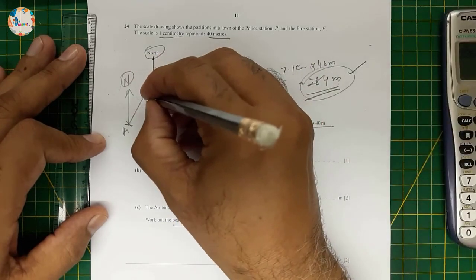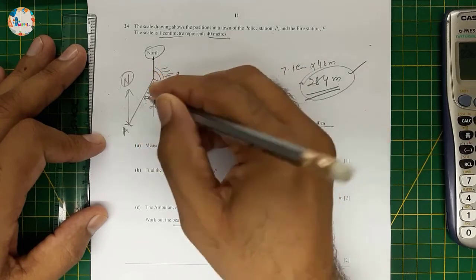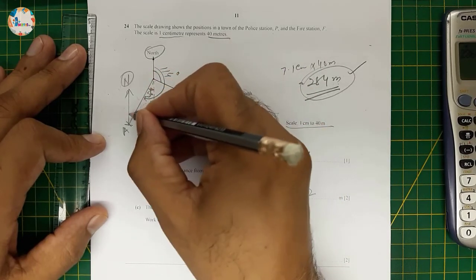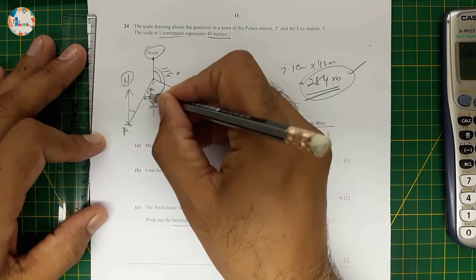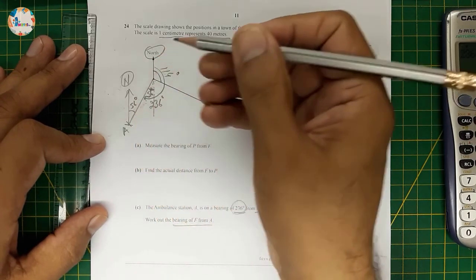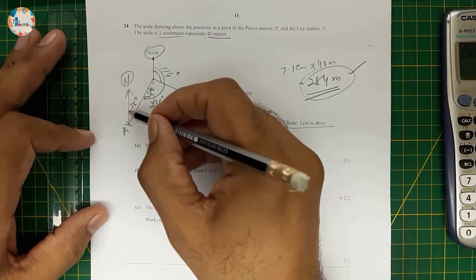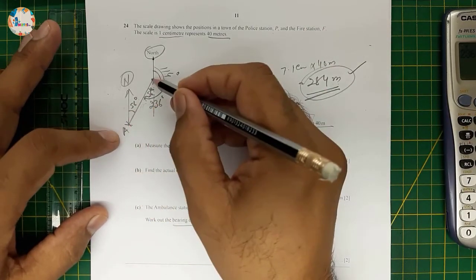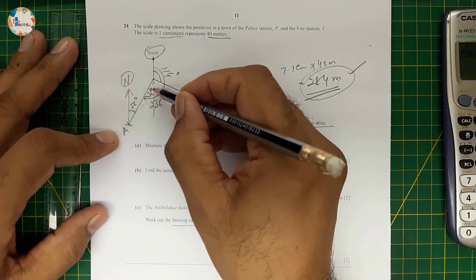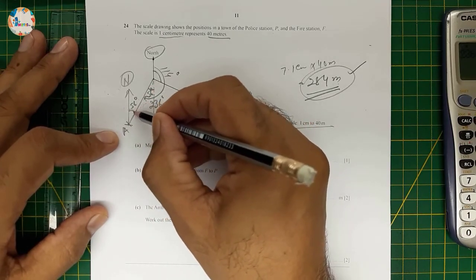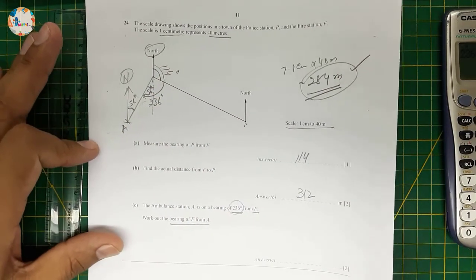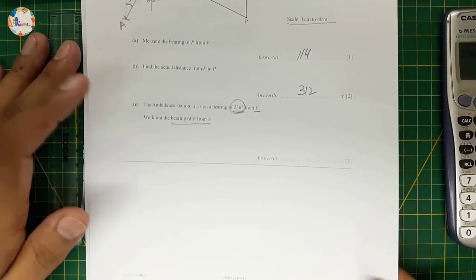So this angle is 56 degrees, and this angle is alternate to this angle. If this is 56, this angle will also be 56 degrees. So now you can see this is basically the bearing of F from A, which is 56. So we calculated this angle as 56. This is also 56. Hopefully you understood this.